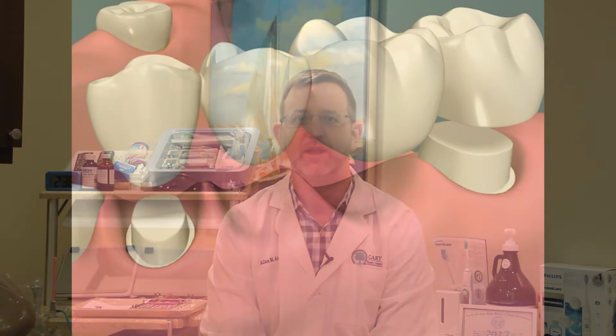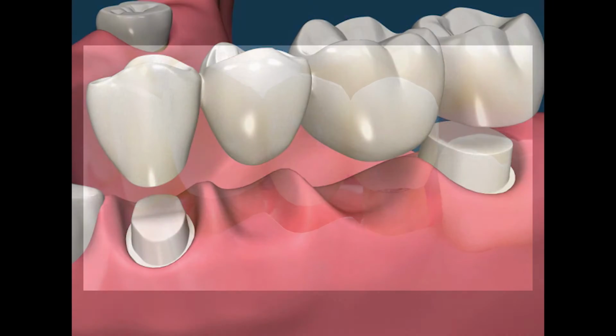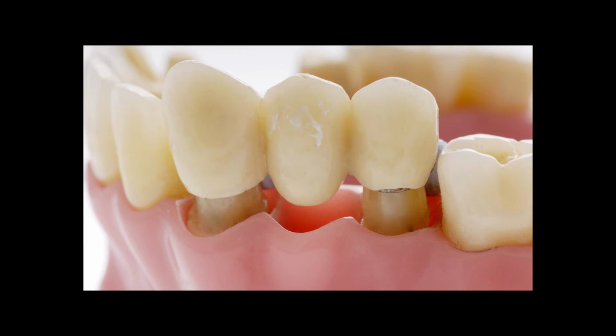One of the options is what's called a dental bridge. To have a bridge, you need to have the two adjacent teeth functional and strong enough to support it. A bridge is essentially like having a crown on one tooth in front and one tooth behind the missing tooth, and we use those two teeth to bridge the gap. I think you can see an example here in this slide.